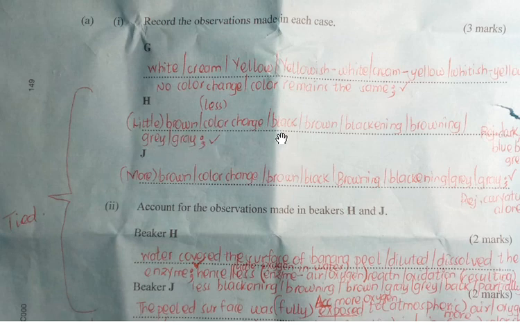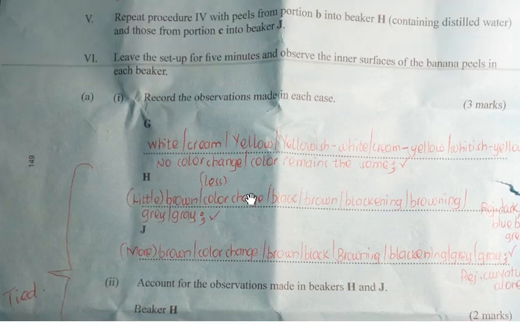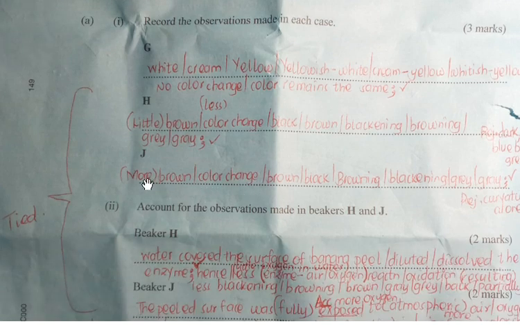There was a gray color or a black color. Then J was an empty beaker which contained peels from portion C. The color was more brown or black, or there was a browning or blackening or gray of the color.